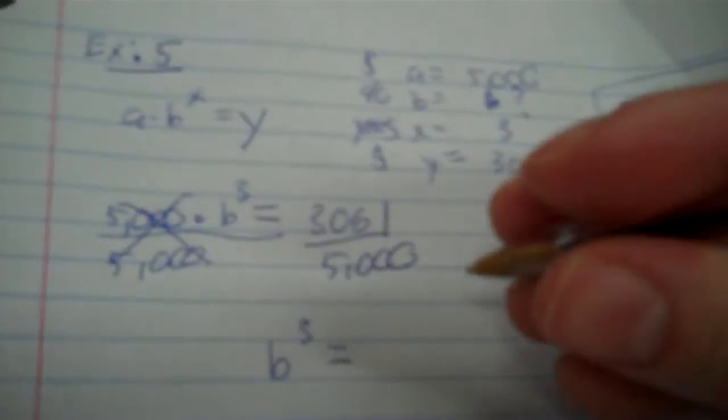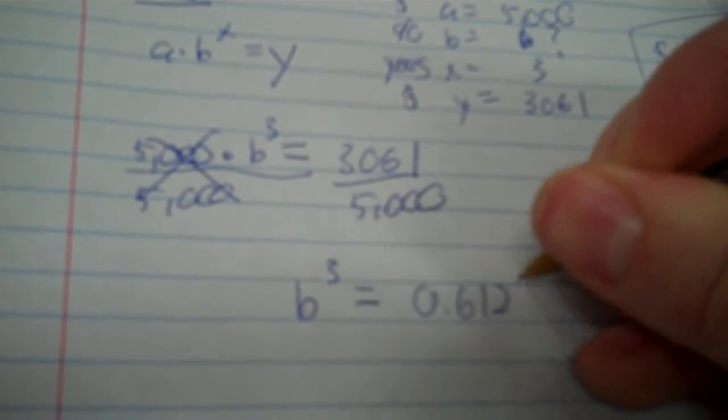Now, all you got to do is divide and then find the cubed root of whatever that quotient is on the other side. 0.6122.